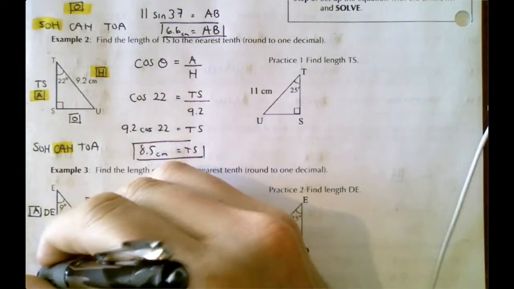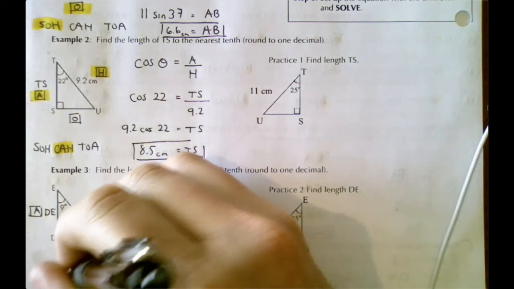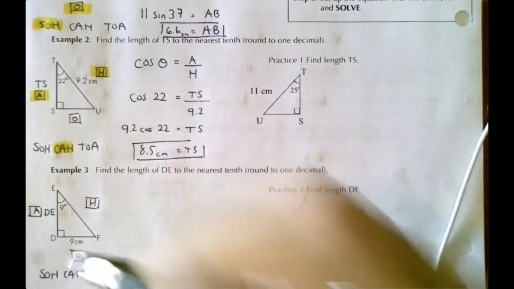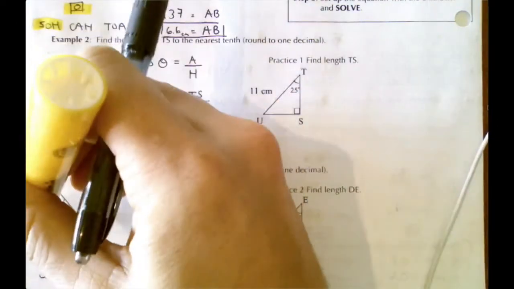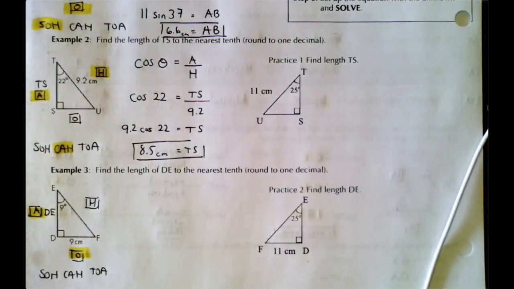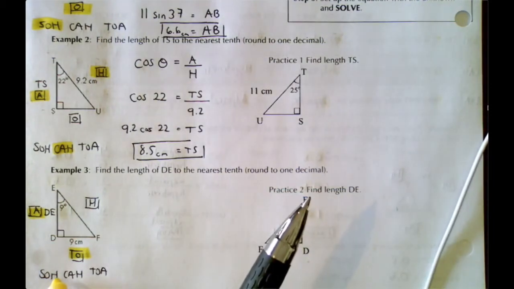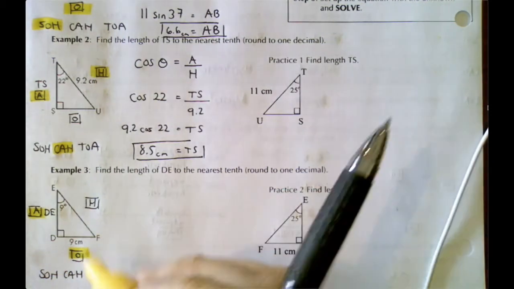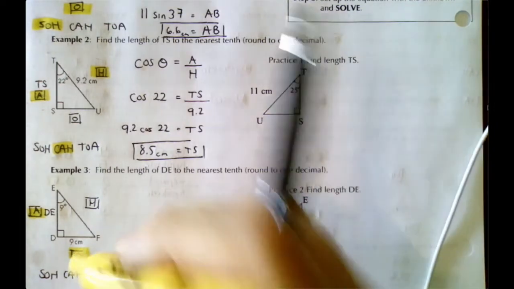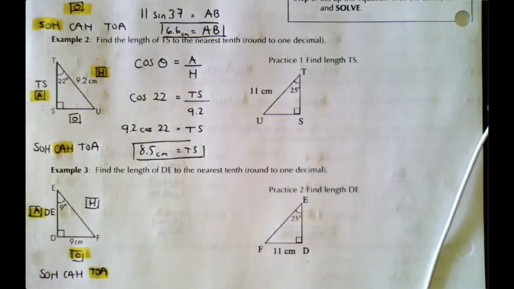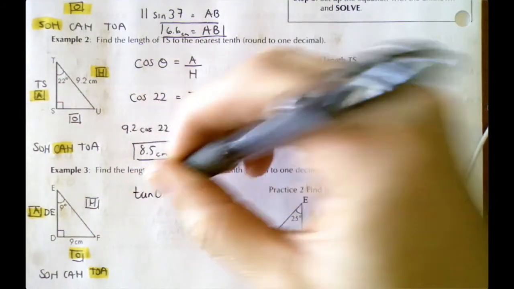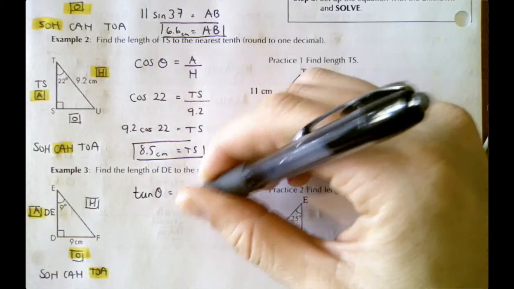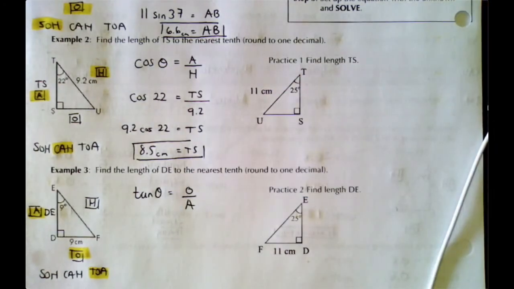If we check our SOH, we have O is 9, and we want to find A. So SOH does not have O and A. CAH does not have O and A. TOA does have O and A, OA. So we're going to use tan this time. Tan theta equals O over A.